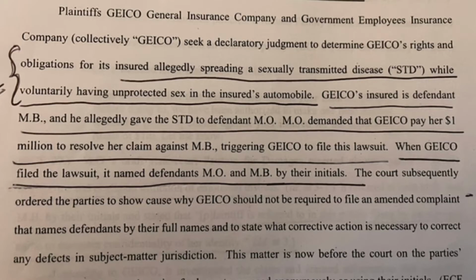Let me just say up front, YouTube is probably going to censor this video to some extent because of the nature and context of what we're going to be talking about. Basically, Geico's client had car sex with another person, okay? Let me put on my glasses because I want to make sure I get this right.